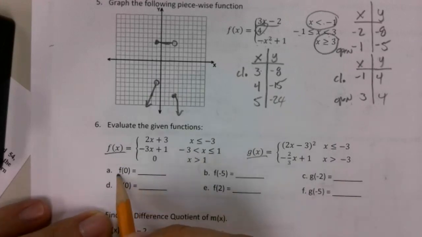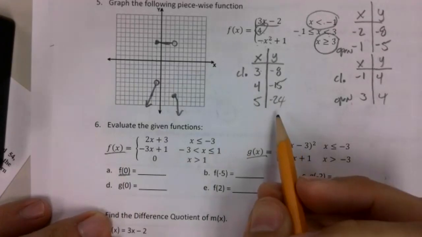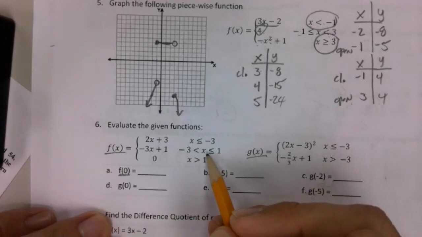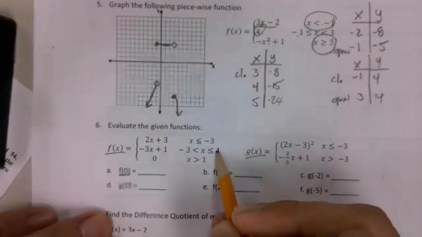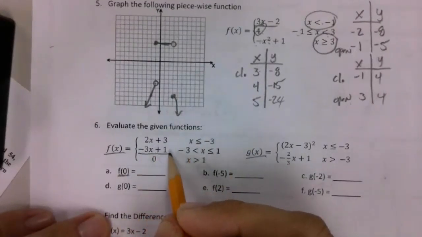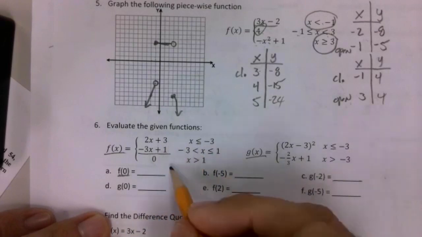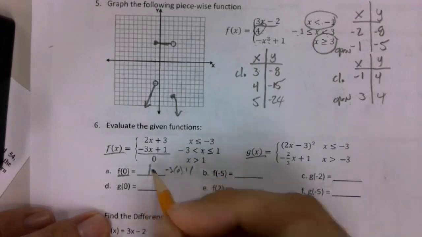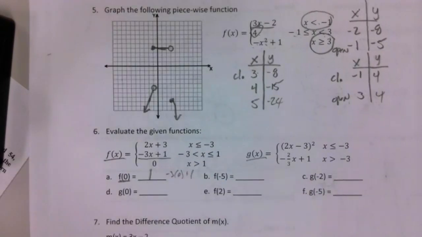So I'm trying to evaluate in my f function when x is 0. Well, which one do I use? Is 0 less than or equal to negative 3? No. Is 0 in between negative 3 and 1? Yes. So I use this equation to plug it in. So that's negative 3 times 0 plus 1, which is 1. Any questions?